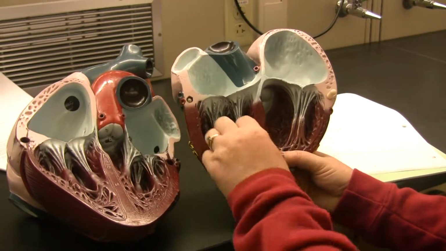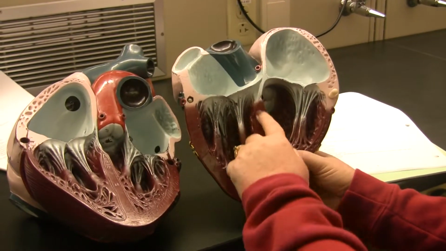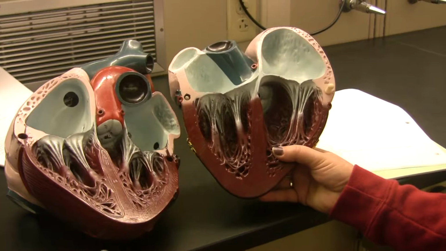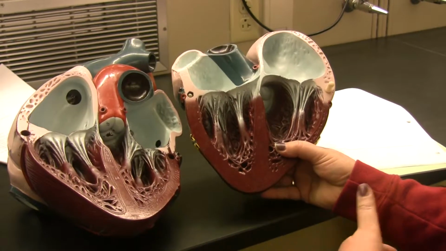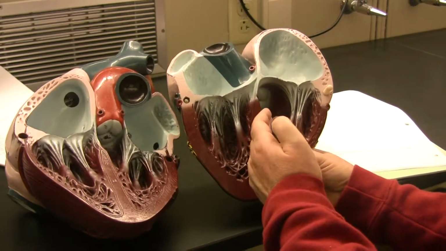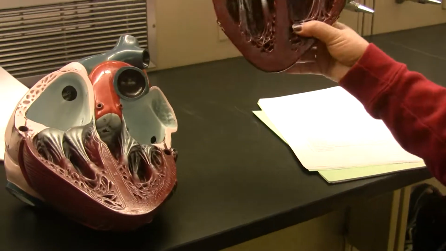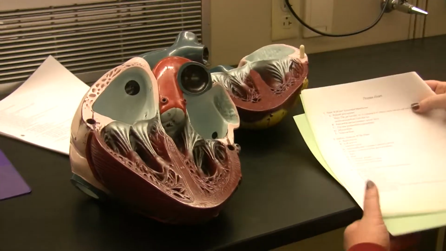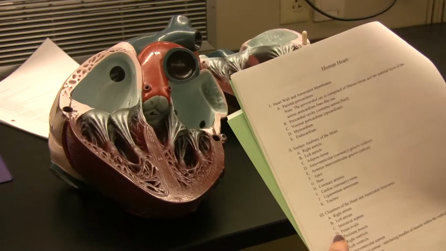And in the same token, here's my ventricle, here's my other ventricle. I like that wall as the interventricular septum. Okay, so interatrial septum, interventricular septum, just the walls that separate the chambers of the heart.